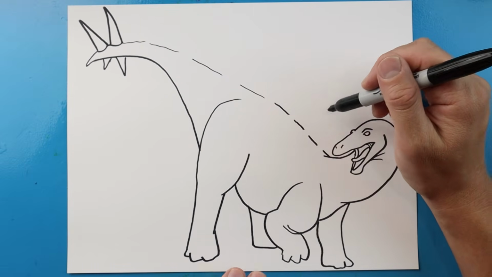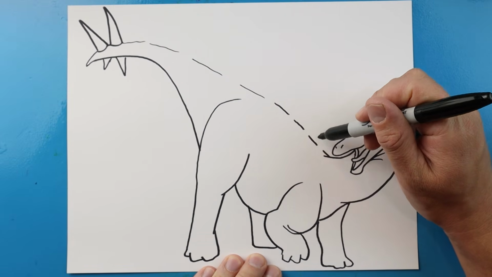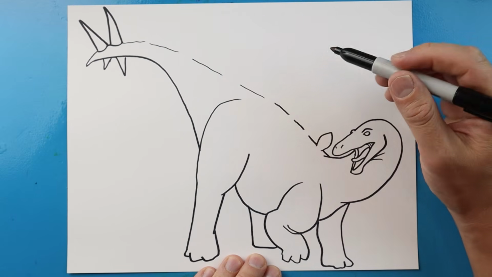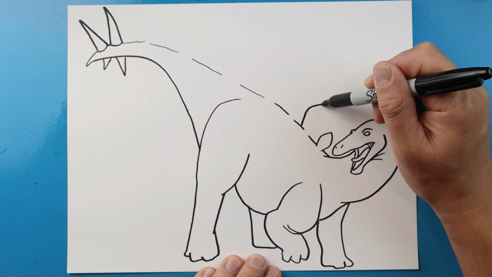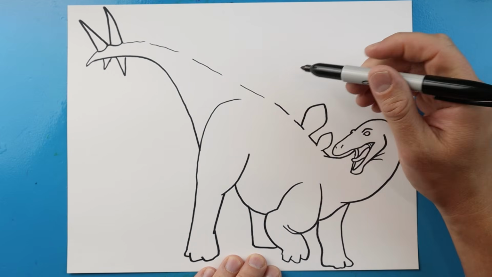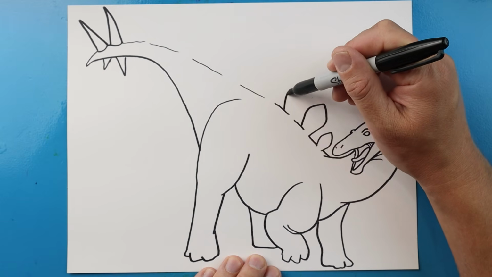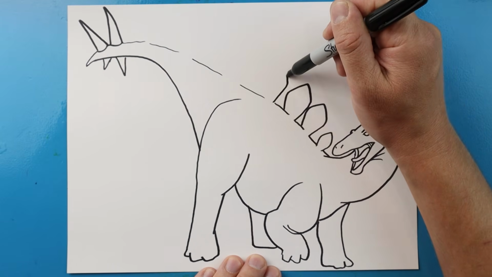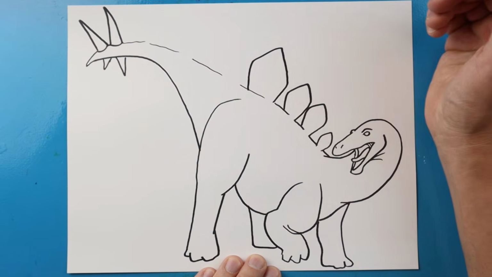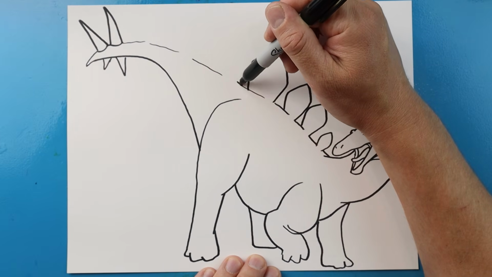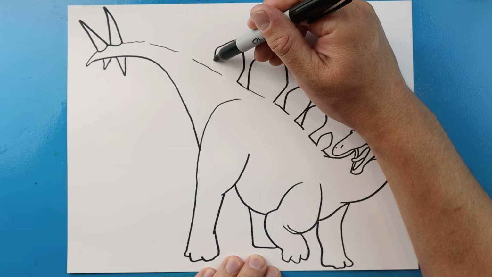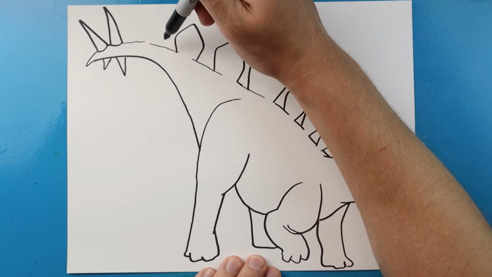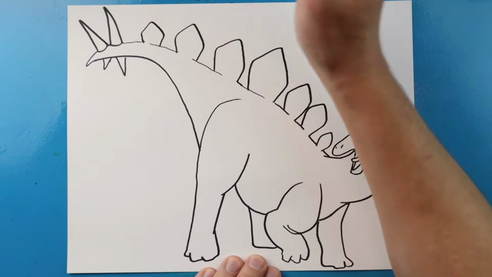Then let's make our Stegosaurus plates on here. We're going to make these kind of go out with a curve, then they're going to come to a point and back down. We're going to make these get a little bit bigger as we start to come up here. So I'm just going to kind of put some of these plates on here. We're going to make them kind of get pretty big up here. Put another one right here, going a little bit smaller. Then we'll make them just a tad bit smaller as we kind of come down here.